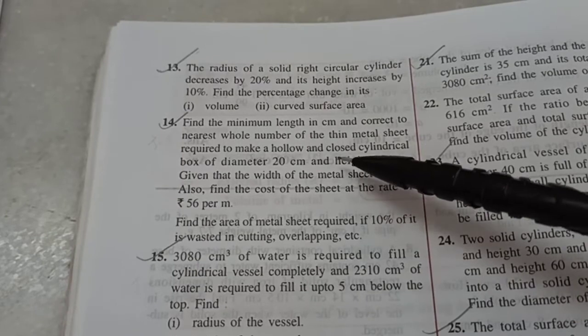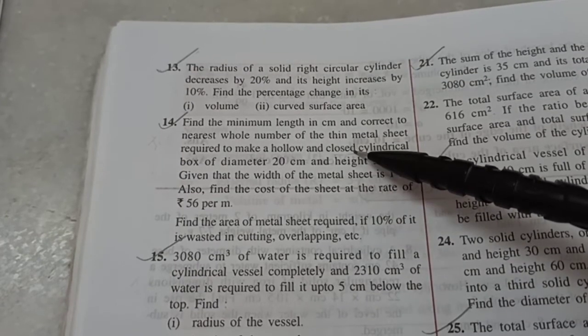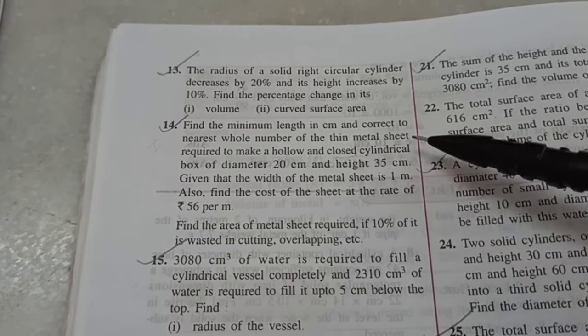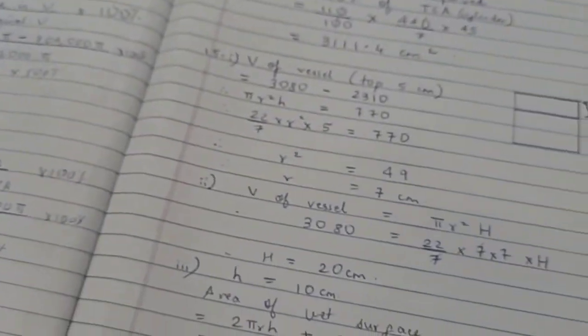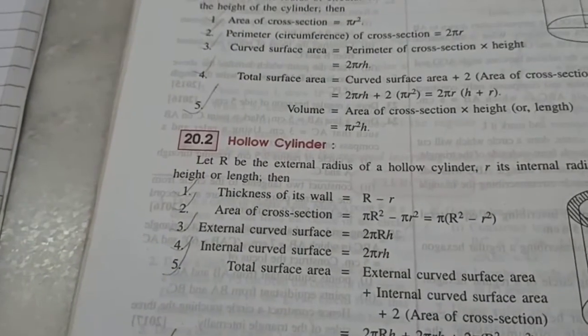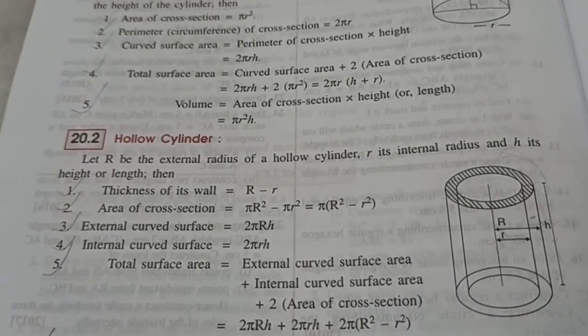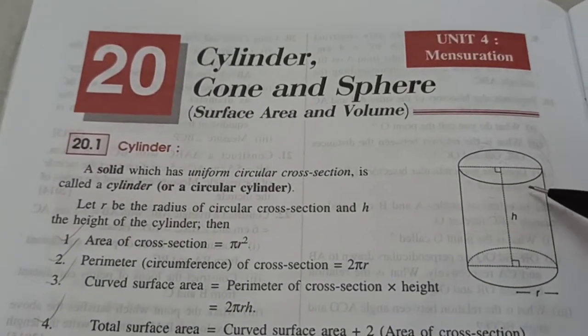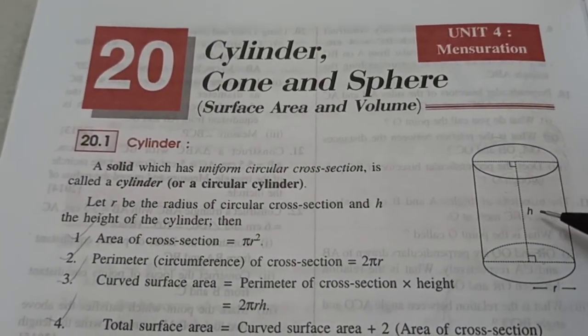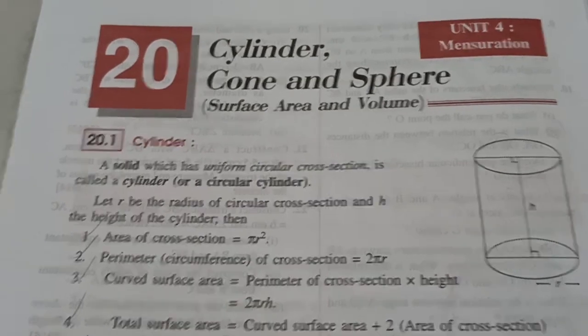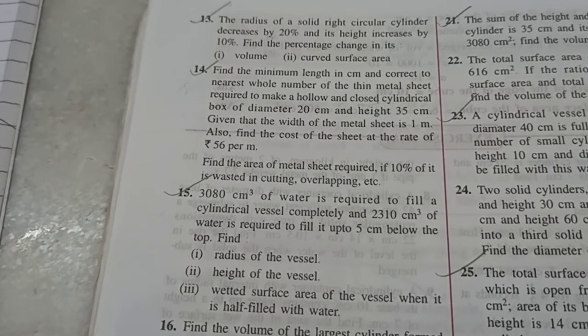Actually, they've mentioned closed. That means the top portion is not a ring, it's a circle, and even the bottom is a circle. If they would have mentioned open cylindrical box, then it would have looked like this. This is open. That means you can put your hand through it. But they mentioned closed, so it would look like this. Of course, it has air inside it, so it's called hollow. That's okay. We are not looking at volume here. We're looking at the surface area, the total surface area.